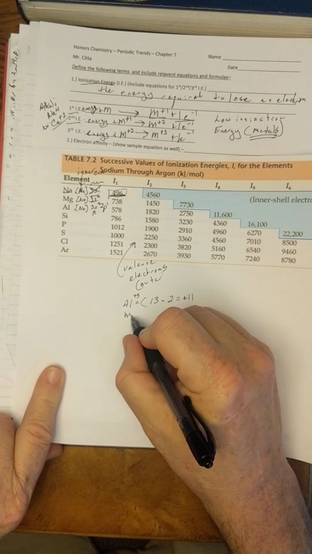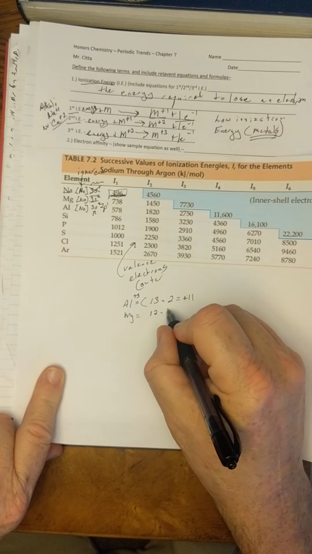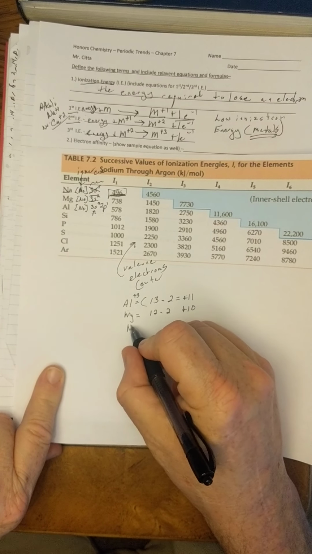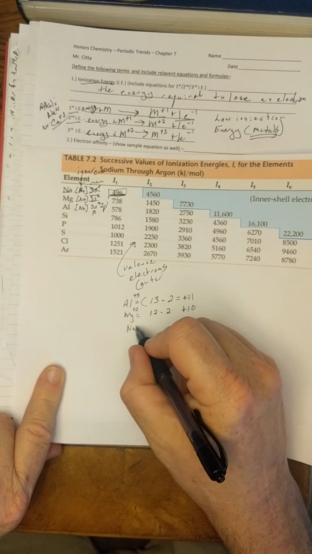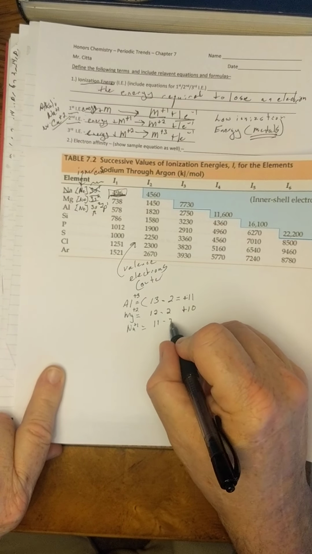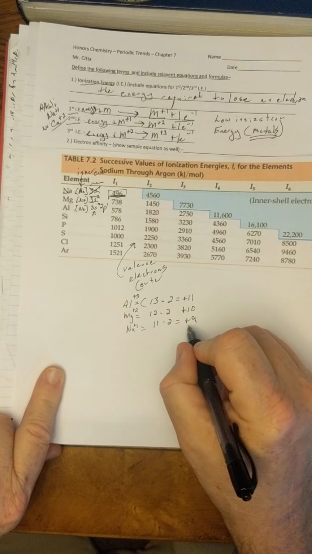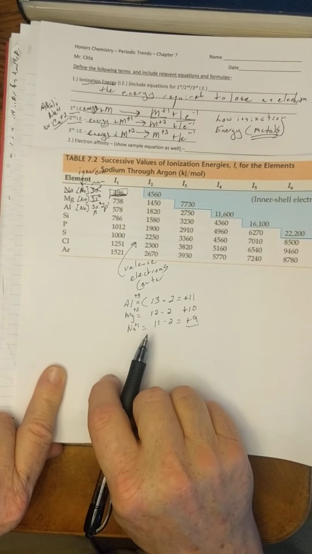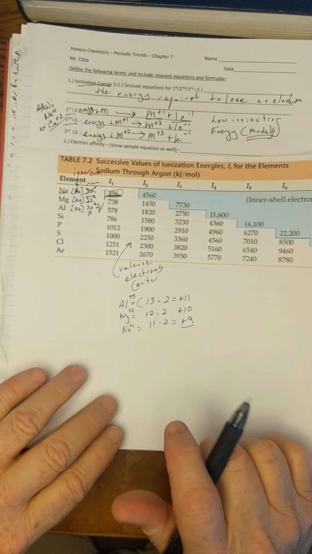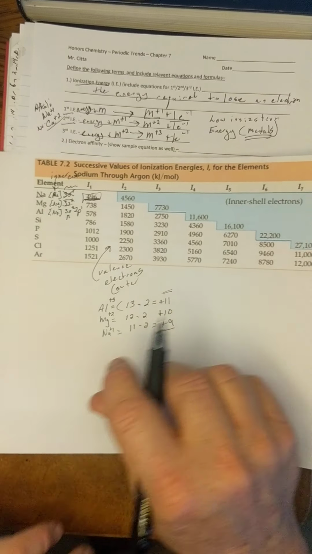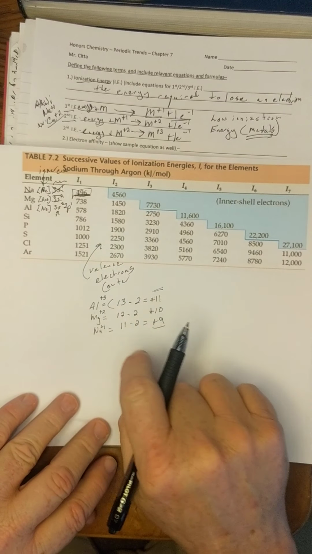If I do it for magnesium, it's 12 minus 2, a +10. If I do it for sodium, now these are with charges as ions, it becomes 11 minus 2, a +9. So these actually would be less likely to lose an electron than a noble gas, which is a +8 Z effective. So your Z effective can go higher if you've already lost your outer electrons.